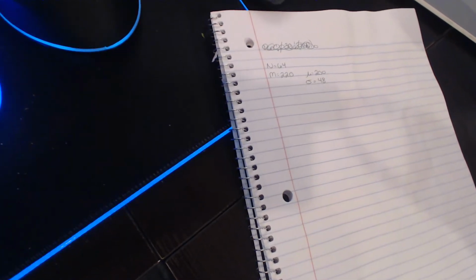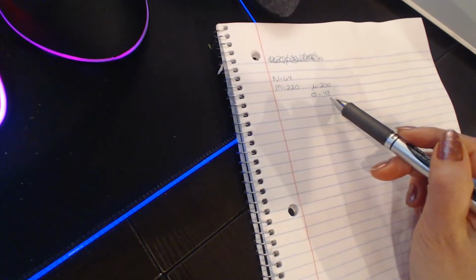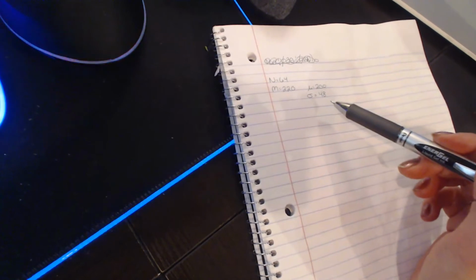All right, I really hope this works where everyone can see. Let's do some math here. So these are the numbers from our example in the textbook. If you have no idea what numbers these are, go back and watch the video before this one.